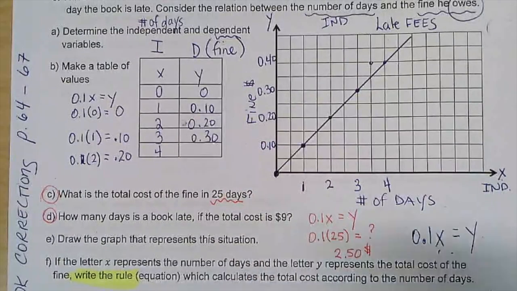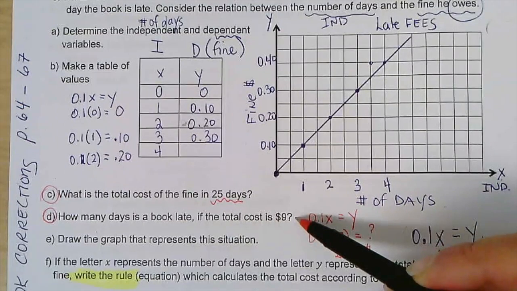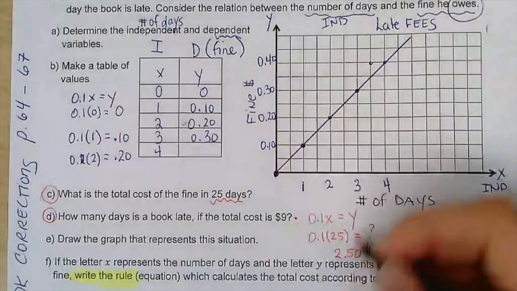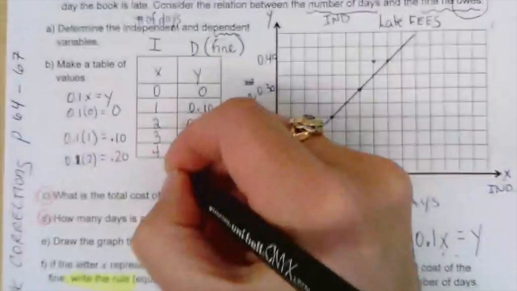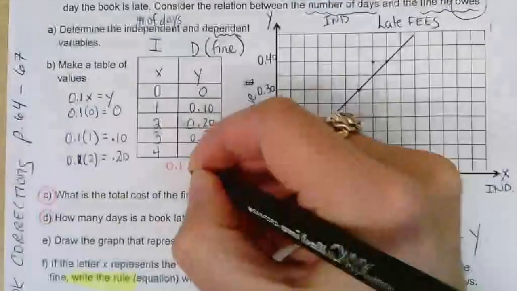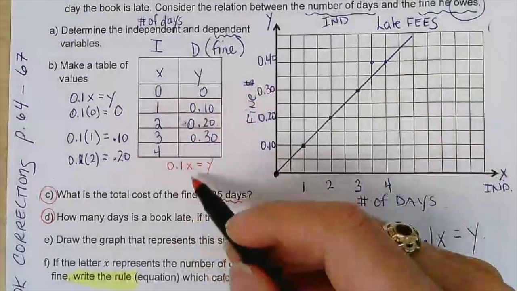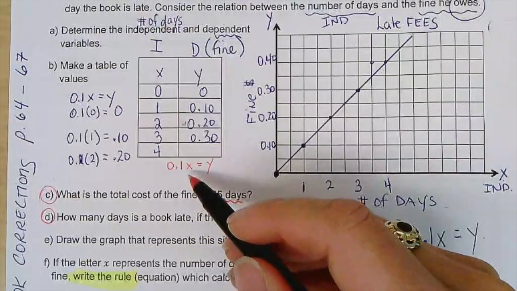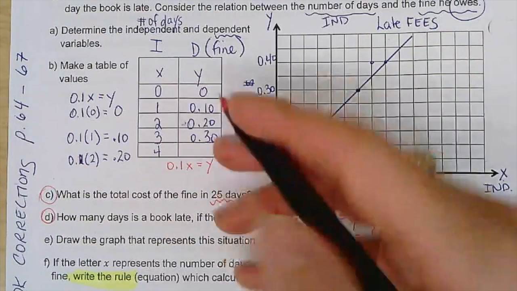Good? The next question says, what if I paid $9? How many days could he actually be late? A lot. So again, I need you to write the rule again. So 0.1x equals y. And what do I know this time? Not the number of days, but the amount of money, which is $9.